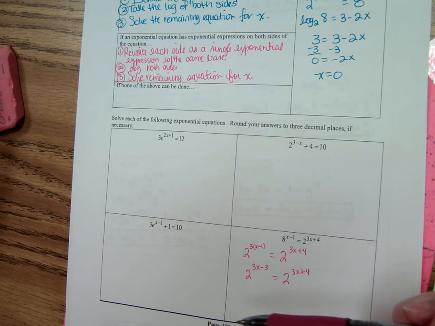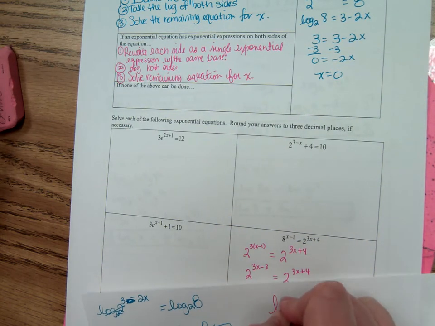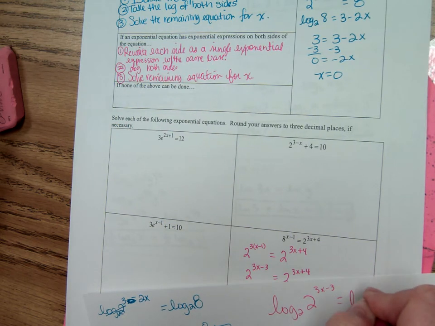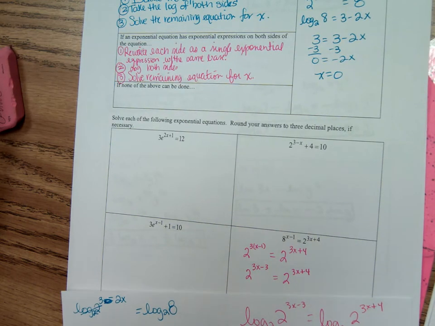You can take the log of both sides. You can do log base 2 of 2 to the 3x minus 3 equals log base 2 of 2 to the 3x plus 4. And that cancels your logs out. I'm about to run out of room, and I'm using an ink pen, so I'm going to skip that step. But here, I'll just write it down over here. Basically, what you're doing is you're saying log. So whatever you do to one side of an equation, you have to do to the other. Okay, so that's what you're doing.